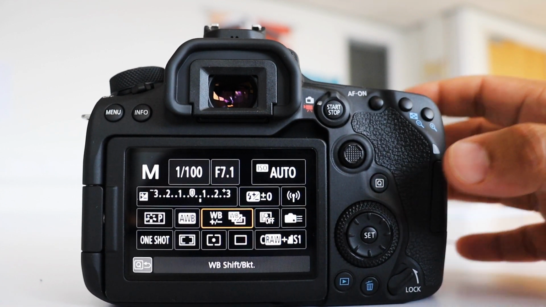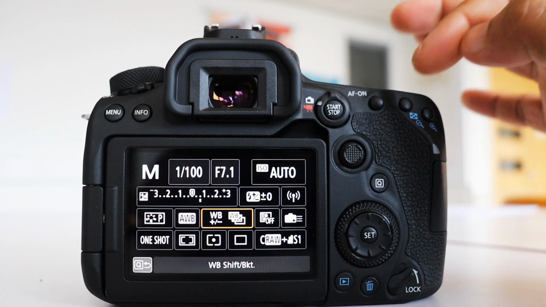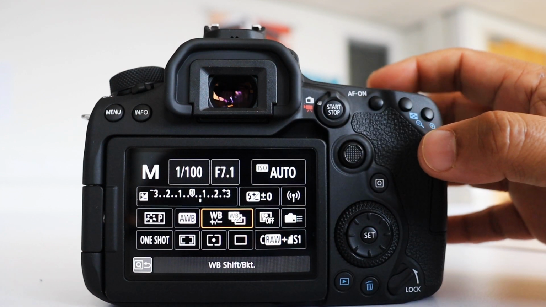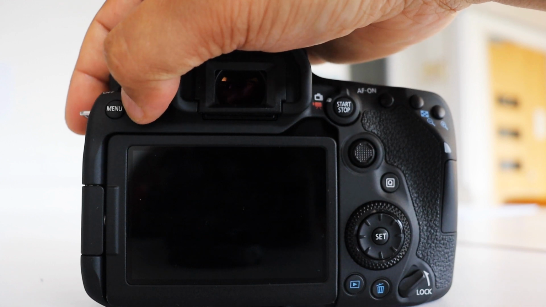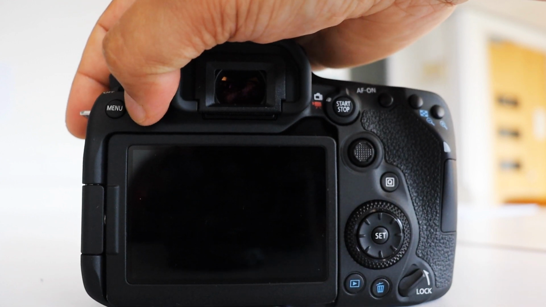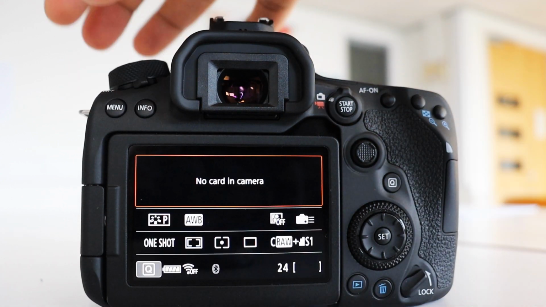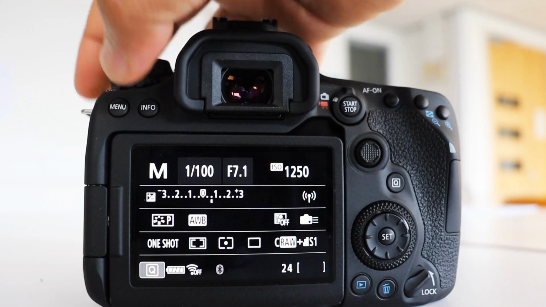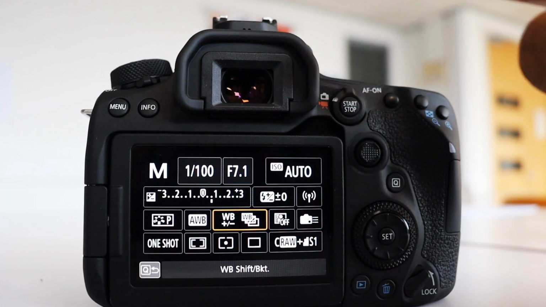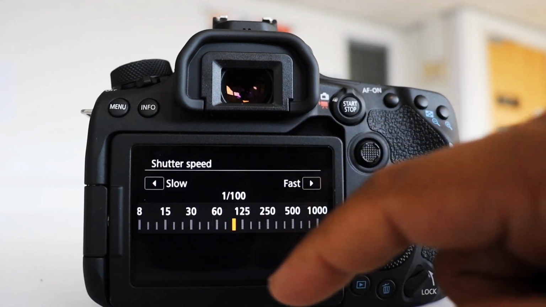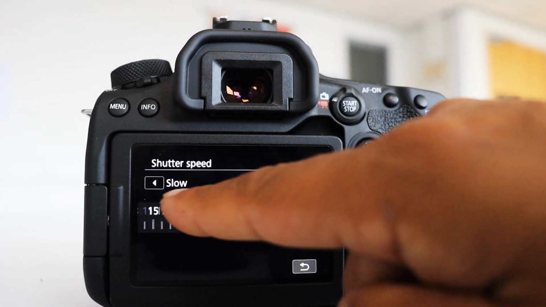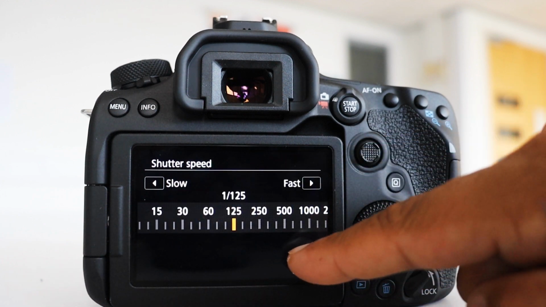Now this camera is touchscreen. Some photographers still like to use all the buttons. I'm one of those as well, but obviously this camera does have touchscreen capabilities. So all you need to do is click on the Q button and then click on this button here, and it gives you options to change the shutter speed. You can click on that one there and hover through like this and change your shutter speed to where you want it to be.